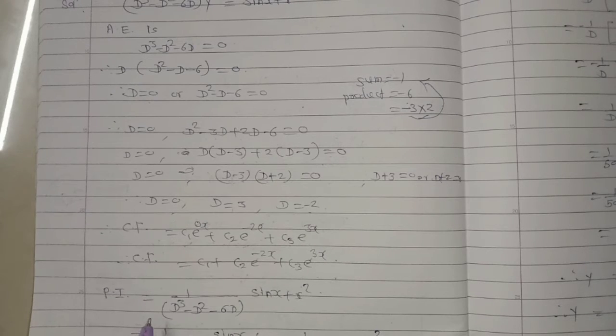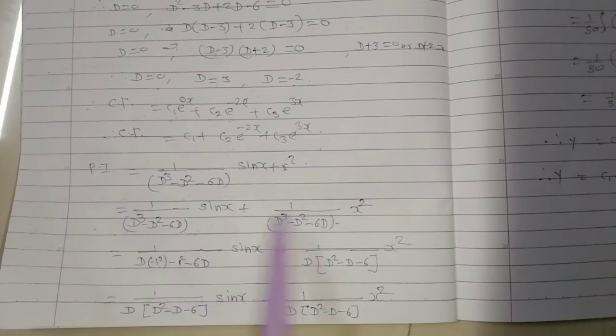Particular integral equal to 1 upon D cube minus D square minus 6D operated on sin x plus x square. Here there are 2 operating factors. So we separate them. So we get particular integral equal to 1 upon D cube minus D square minus 6D operated on sin x plus 1 upon D cube minus D square minus 6D operated on x square.